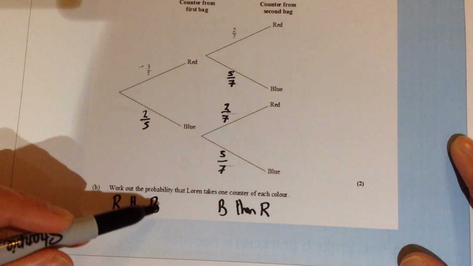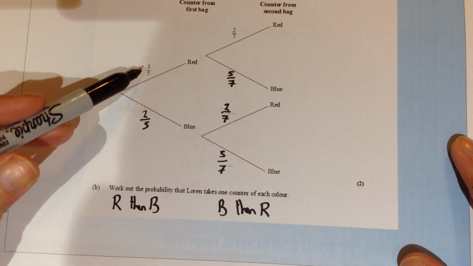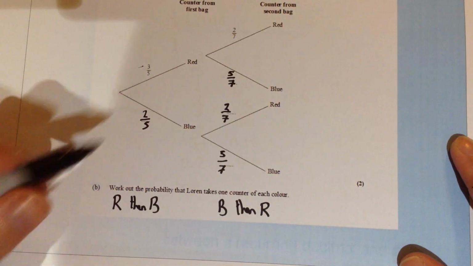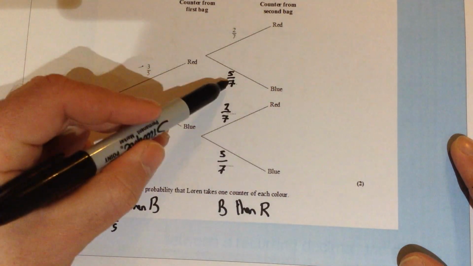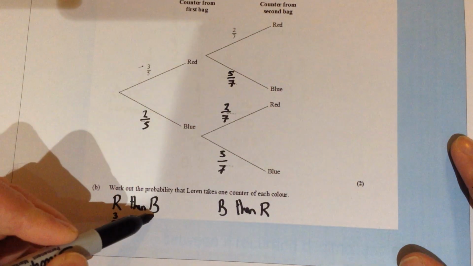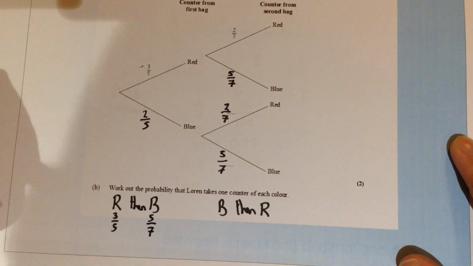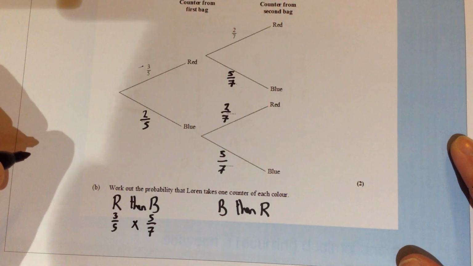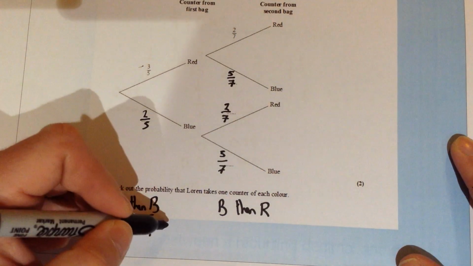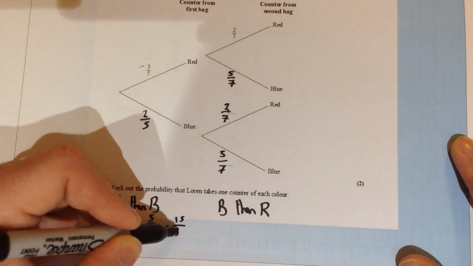So to find out the probability of red then blue, we simply read off the fractions on the probability tree diagram. Red from the first pick is 3 out of 5. Blue from the second pick is 5/7. And to find the probability of 2 things happening one after the other, we would multiply these two together. So 3 times 5 is 15. 5 times 7 is 35.